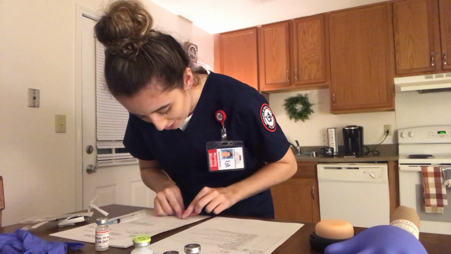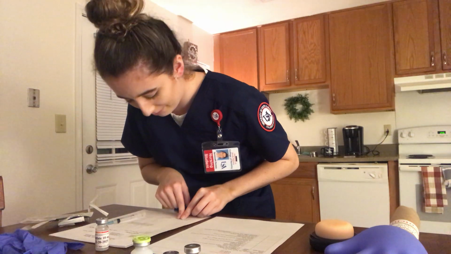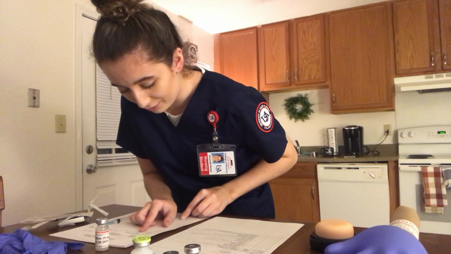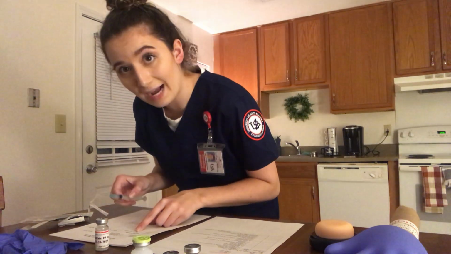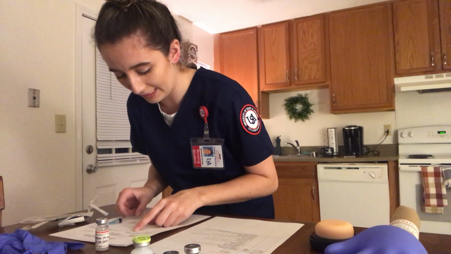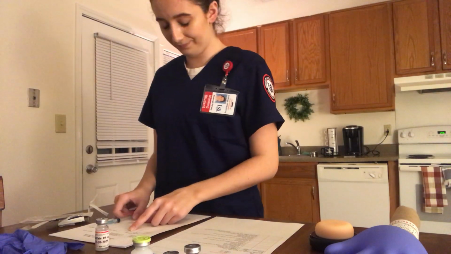So my patient's name is Jaguar Jones. On the MAR form, the patient's name is Jaguar Jones. The name of the drug is morphine sulfate. The dose is 5 milligrams, or 1/2 milliliter. The route is IM, and the time is every 4 hours.